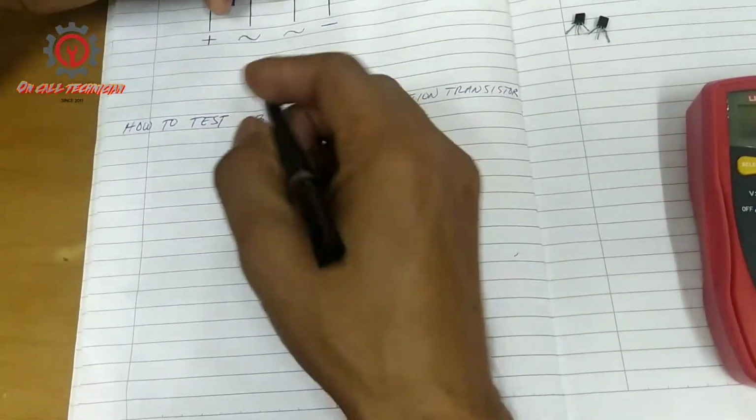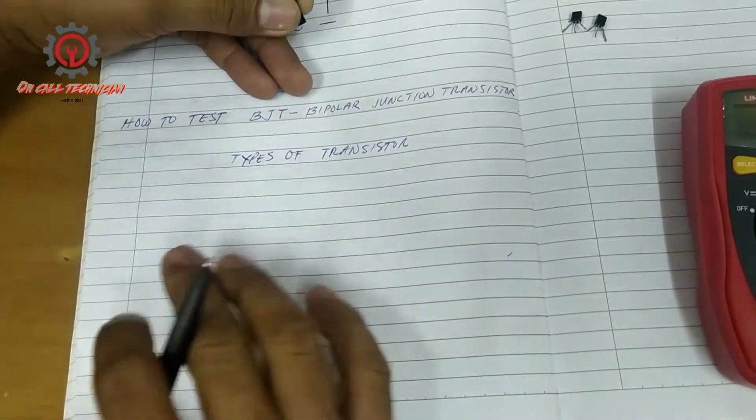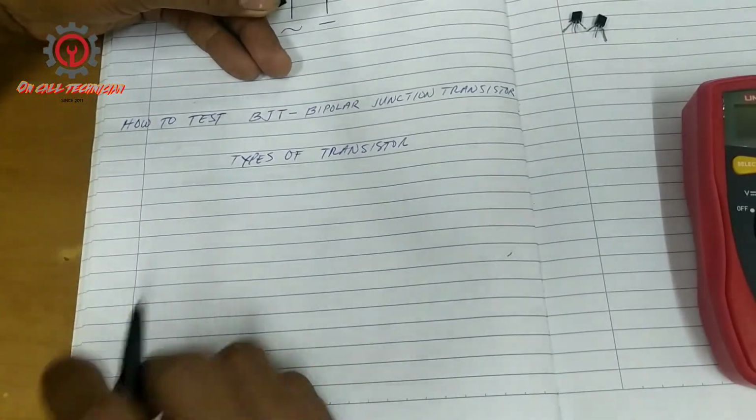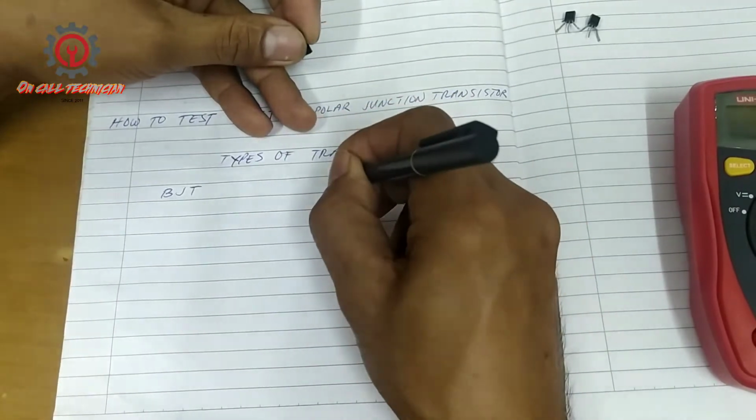Types of transistor. We have the BJT and FET.